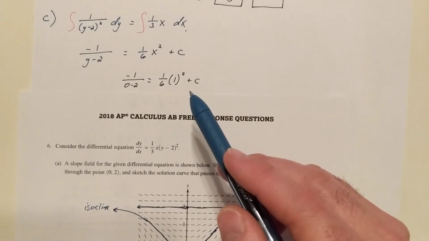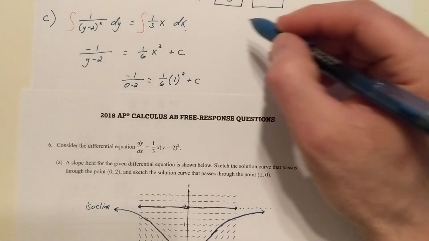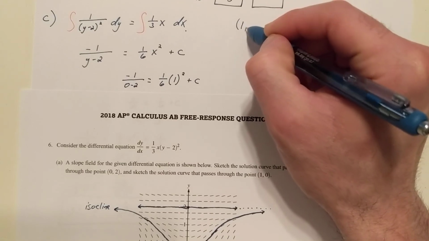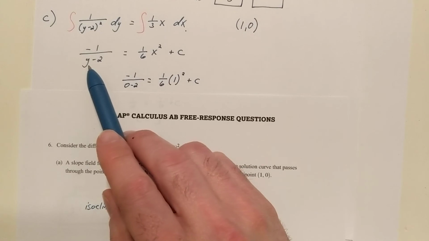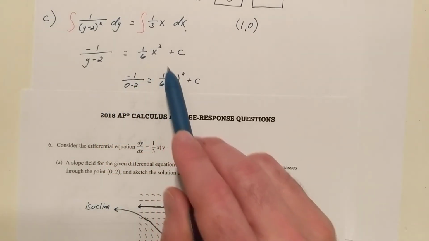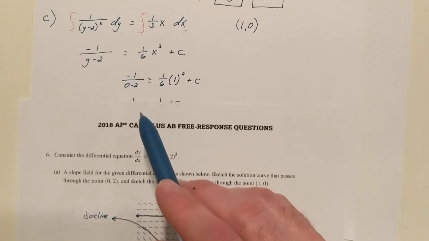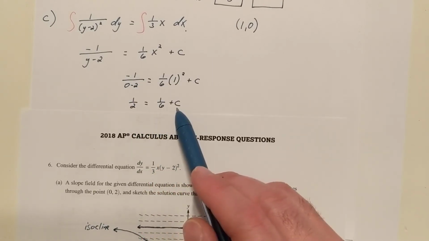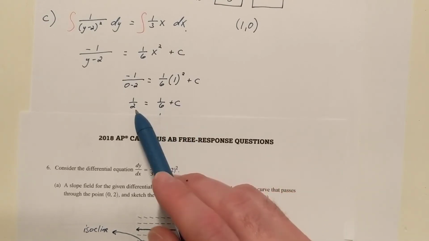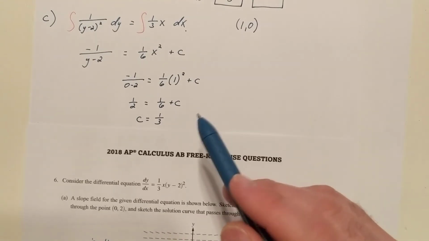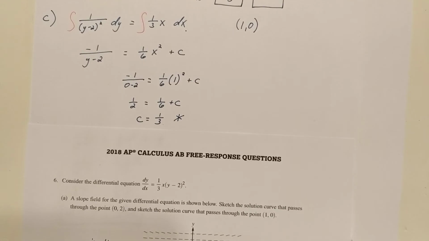Now's a good time to indent a little bit and find the value of c by using our initial condition, which was the ordered pair (1, 0) we had used earlier in this problem. So by putting a 0 in for y and a 1 in for x, we got this expression: negative 1 over 0 minus 2 became a 1/2, which is equal to a 1/6 plus c. Subtracted the 1/6 from each side, and the 1/2 minus the 1/6 got us 2/6 or 1/3. So there was the value of c.